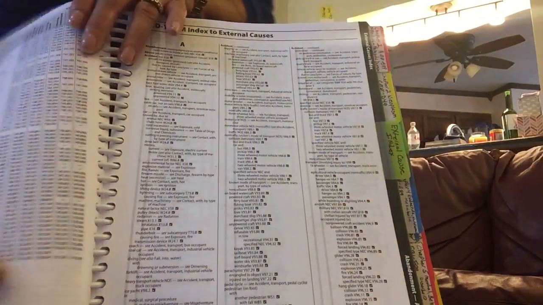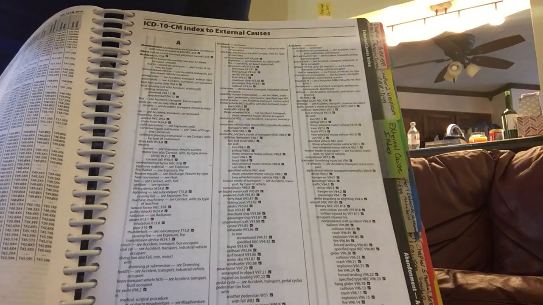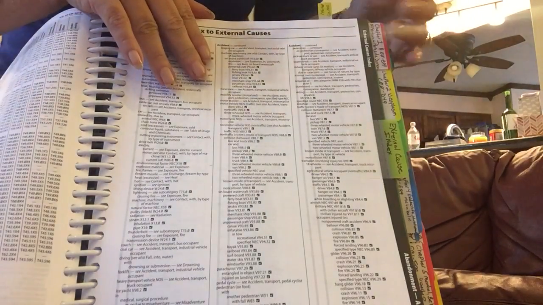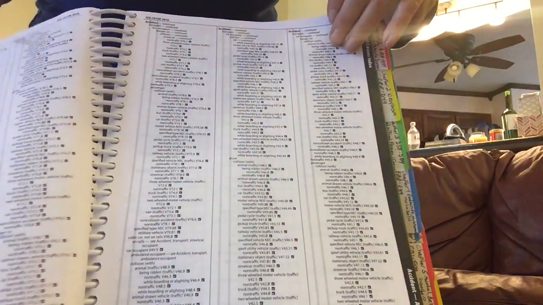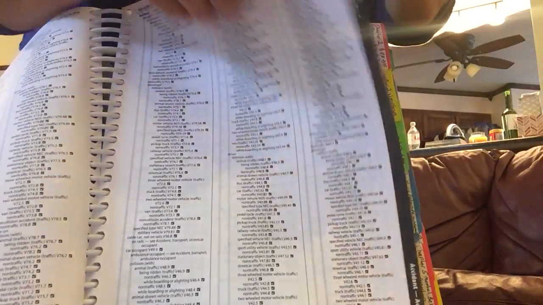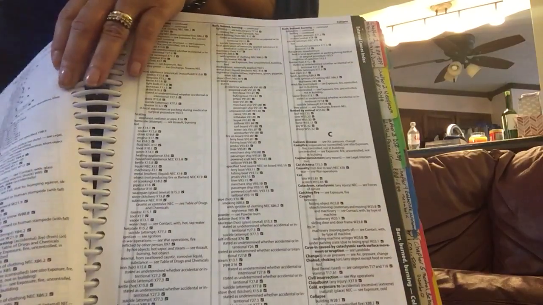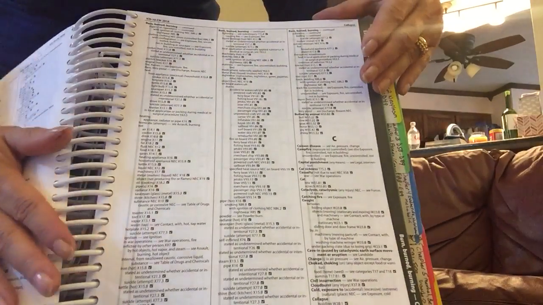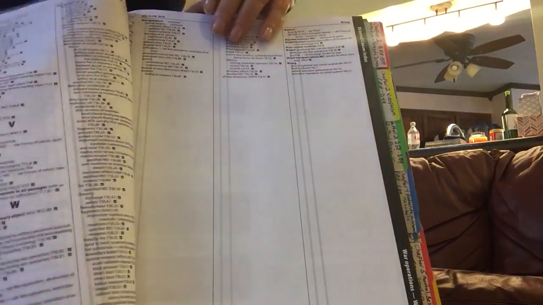Next are our external causes. This is going to have the same index just like we had in ICD-9. You're going to have your separate external cause index. Accidents, lots of them. They have really done a lot of work with this particular table, just to make us go crazy. Burns, all the way up to the war operations, a lot of things that are relative in today's world.